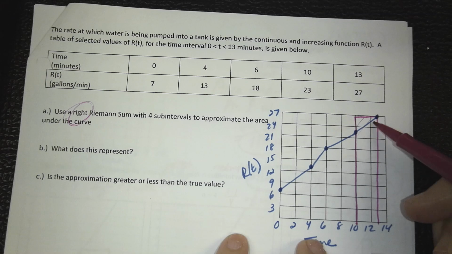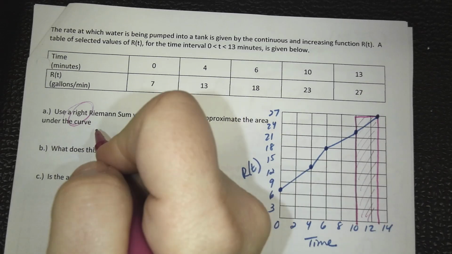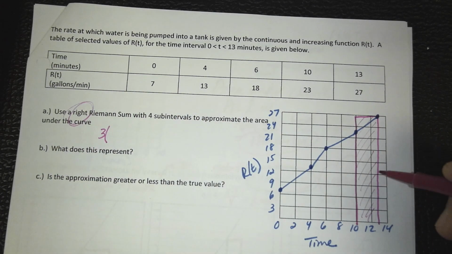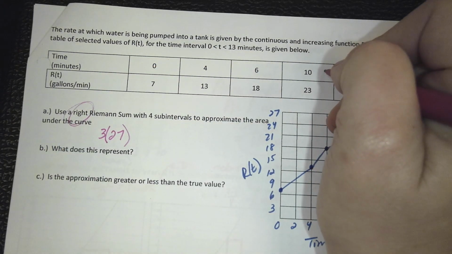That's your first area. Can someone tell me what the area of that rectangle would be? What by what? No, what's this? 3 width. What's the height? 27. So look, this was your width.